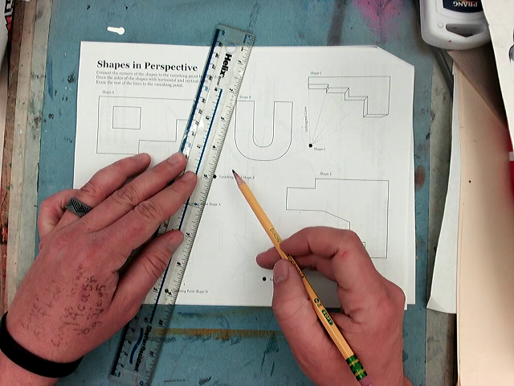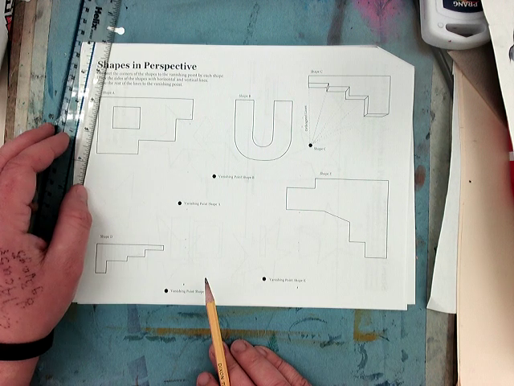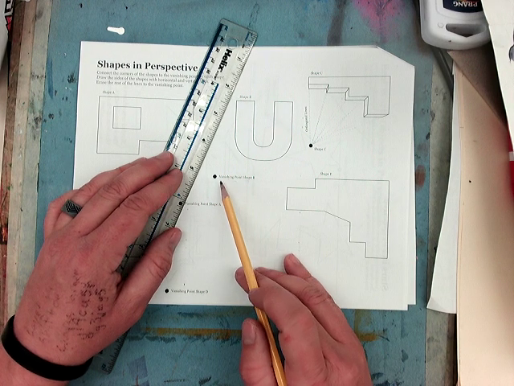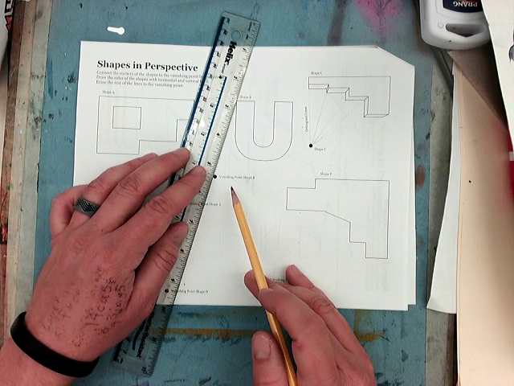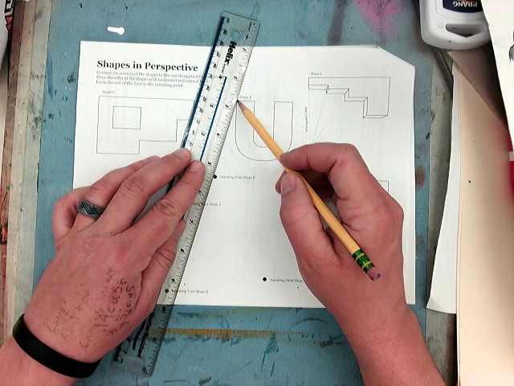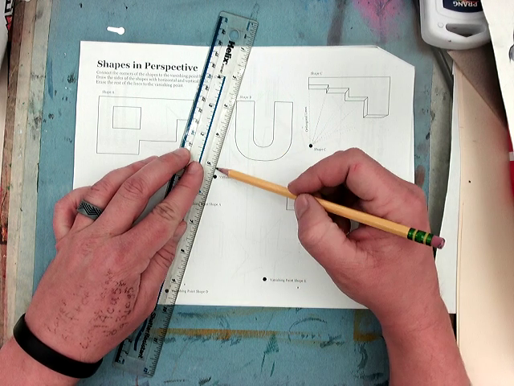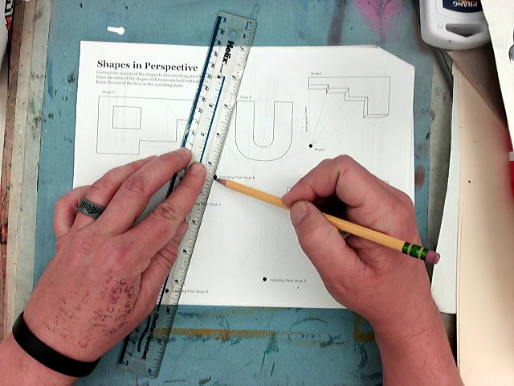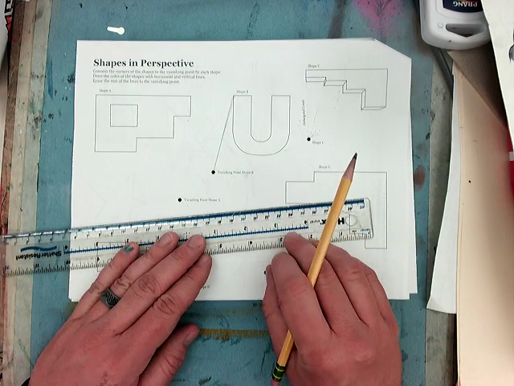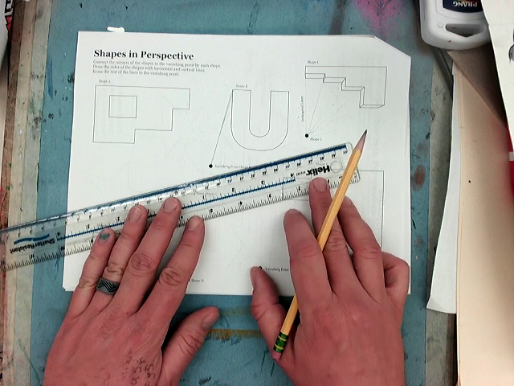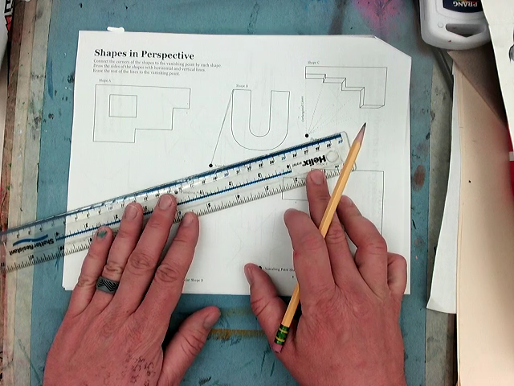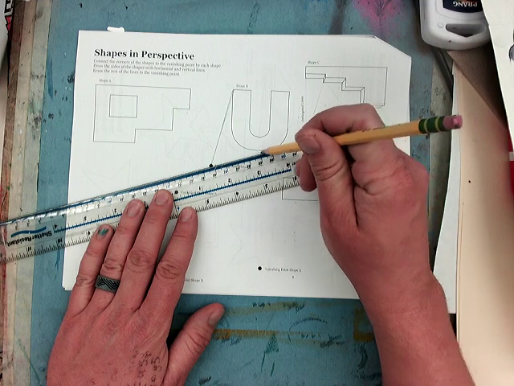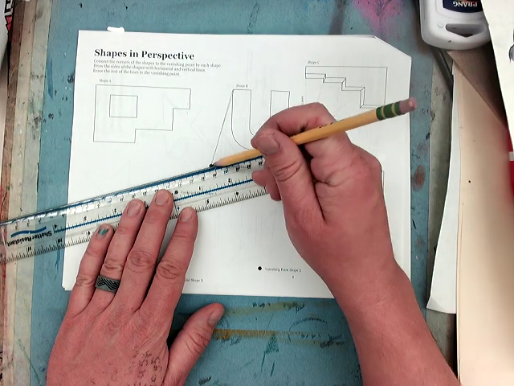Right? So, it's called shape B. Here's the vanishing point for shape B. It's a little bit confusing because it's a U. But we're going to, drawing lightly, connect this upper left-hand corner to the vanishing point. We're also going to connect, here we don't have a corner, so this is a little tricky. We're going to connect the lowest point on the edge here with the vanishing point. Okay?